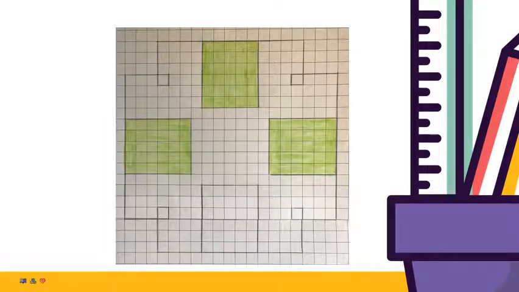What do you notice has happened here? I have ended up back where I started, which was just here. I wonder if that would happen with every number sequence. With the number sequence that you've drawn, what did you find?